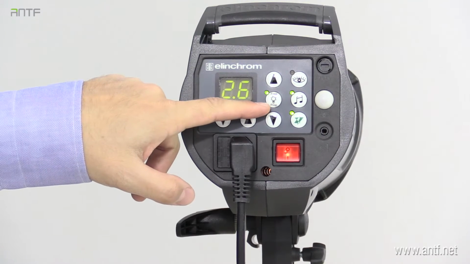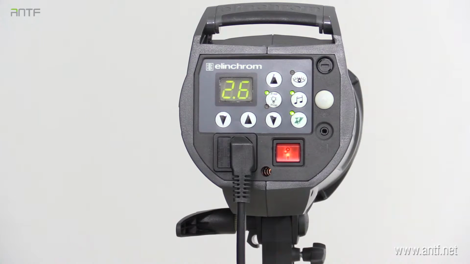You can see a button in the middle. This button will enable the light to be on or off. I mean the modeling lamp light. So many times you might want to do pictures or photography, but without lighting the modeling lamp. Why is that? The modeling lamp is a tungsten light, therefore it emits a lot of heat.